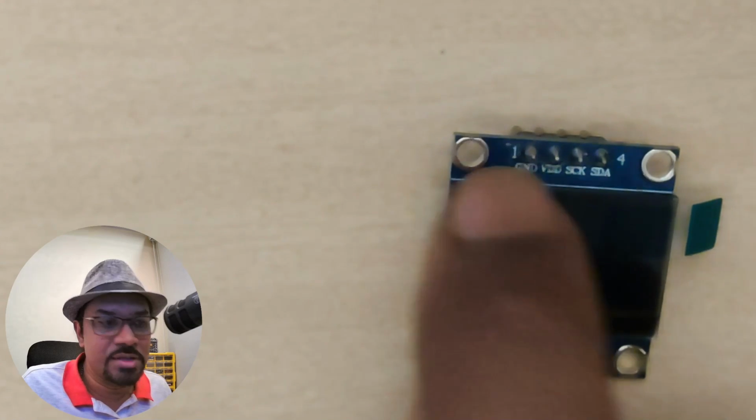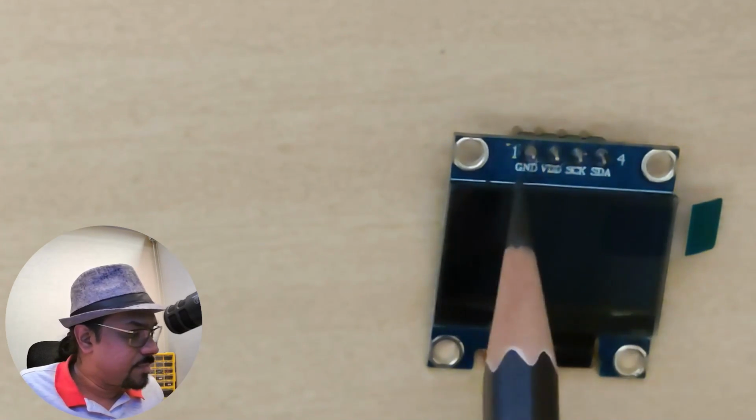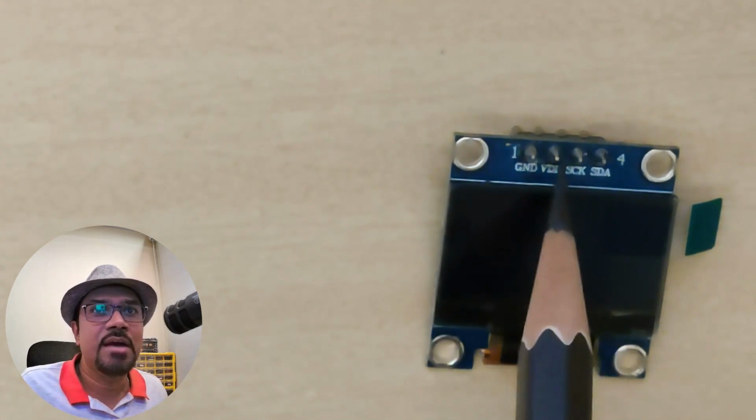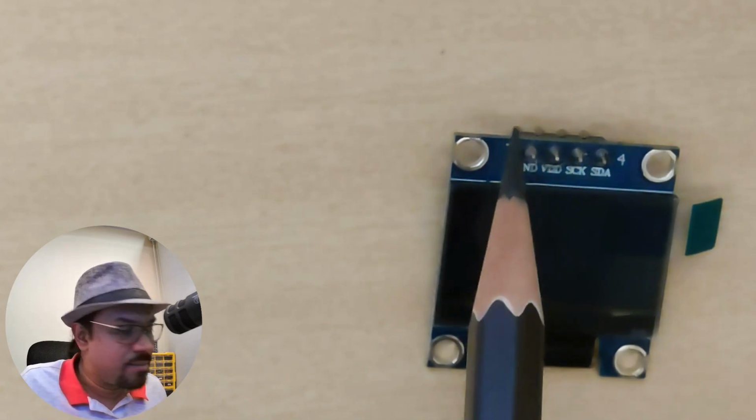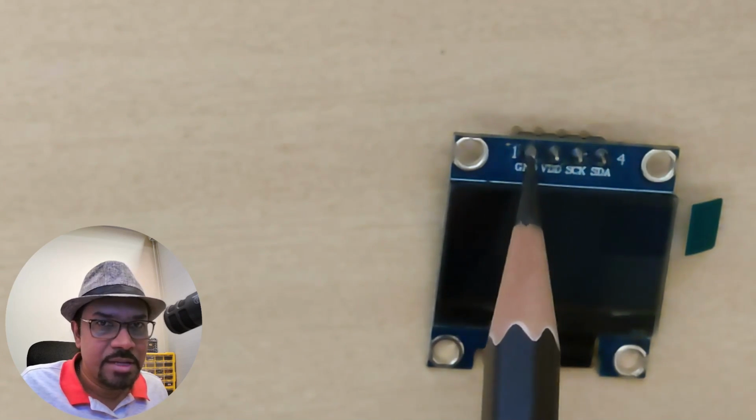You'll find the first one is a ground pin. Like you can see here, there's a ground pin. And you can also see a VDD pin. Sometimes it'll be labeled as VCC, sometimes as VDD. The first pin is ground, second pin is VDD.